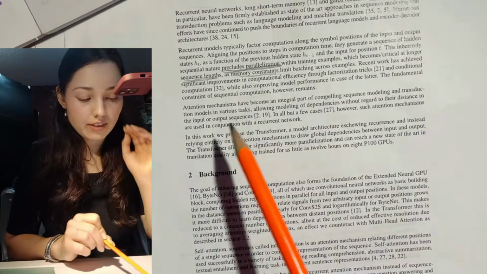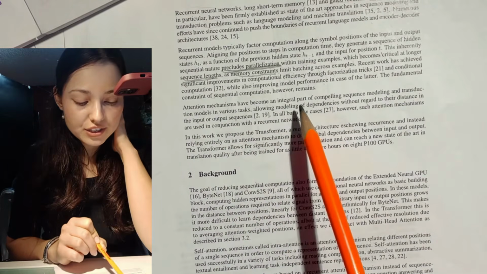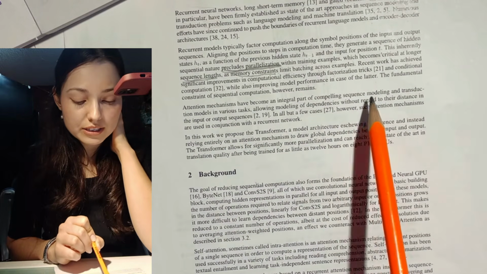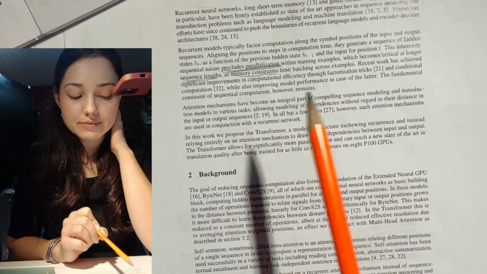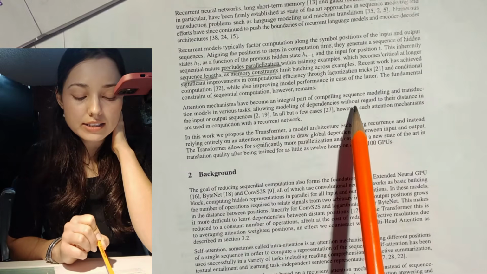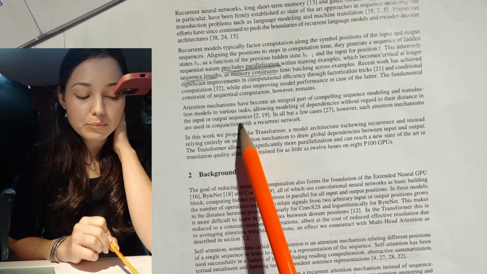Okay, next paragraph. Attention mechanisms have become an integral part of compelling sequence modeling and transduction problems in various tasks, allowing modeling of dependencies without regard to their distance in the input and output sequences.